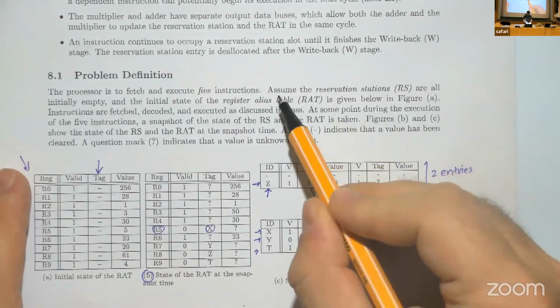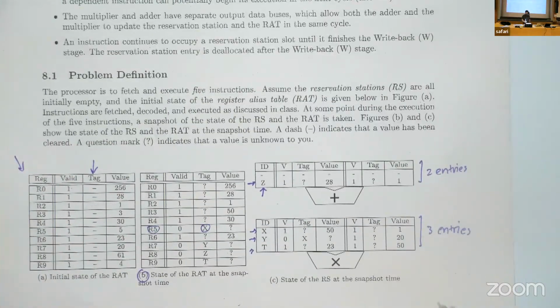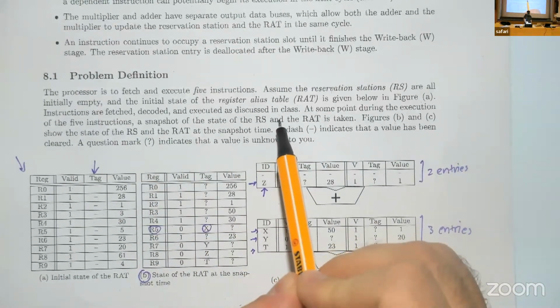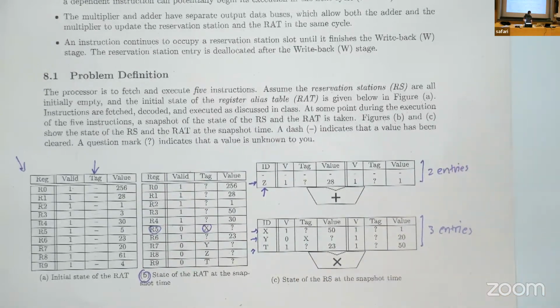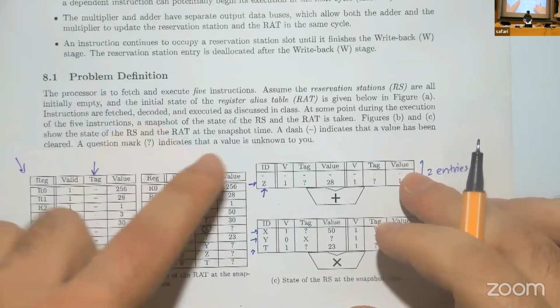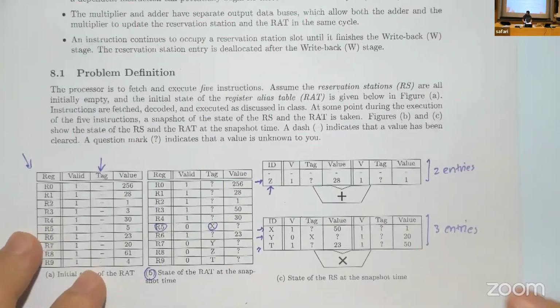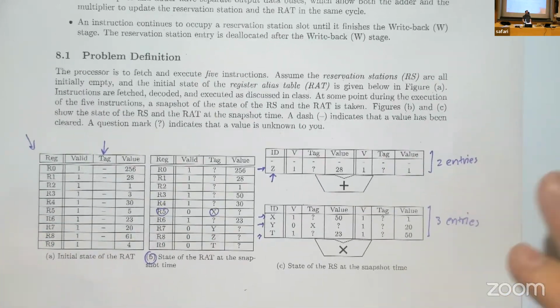Assume the reservation stations are all initially empty and the initial state of the register alias table is given below in figure A. Instructions are fetched, decoded, and executed as discussed in the class. At some point during the execution of the 5 instructions, a snapshot of the state of the reservation stations and the register alias table is taken. Figures B and C show the state of the RS and the RAT at the snapshot time. A question mark indicates that the value is unknown to you. A question mark doesn't mean that there's no value. It means that you just don't know it and you don't care about it, right? Don't confuse yourself with that.